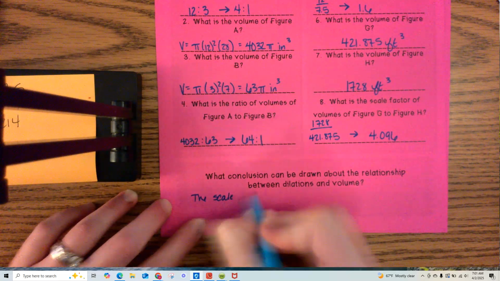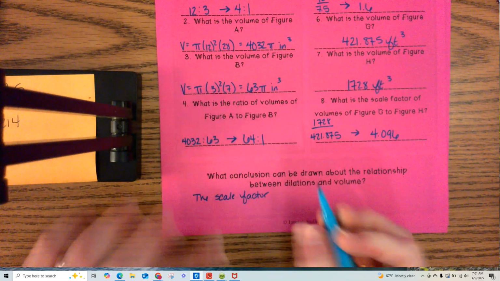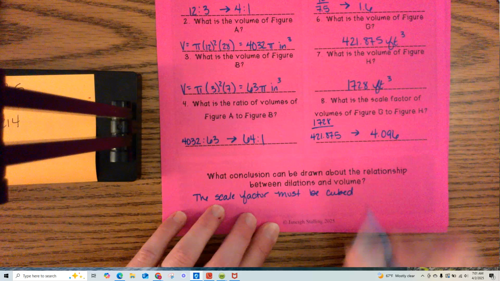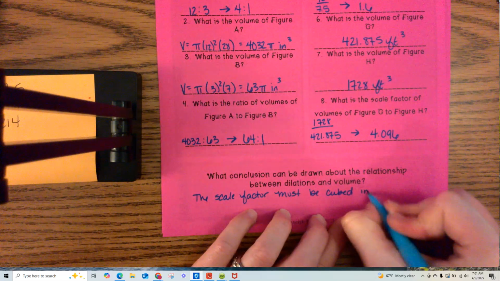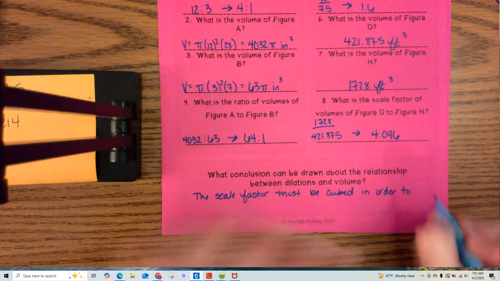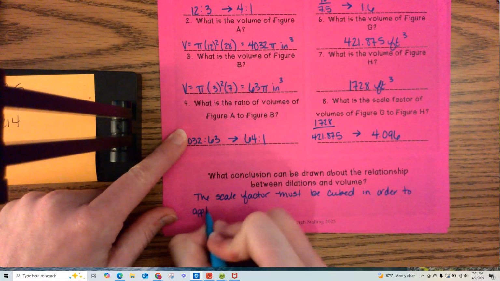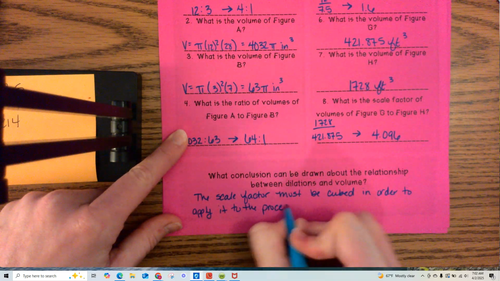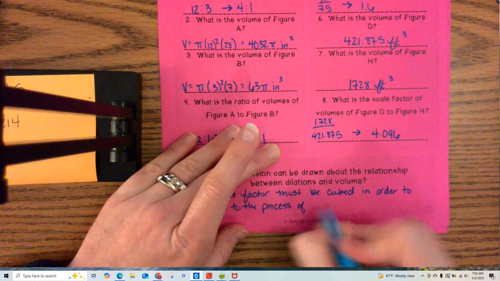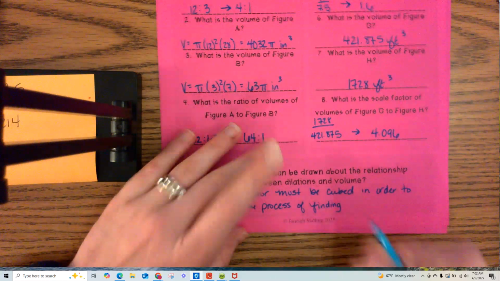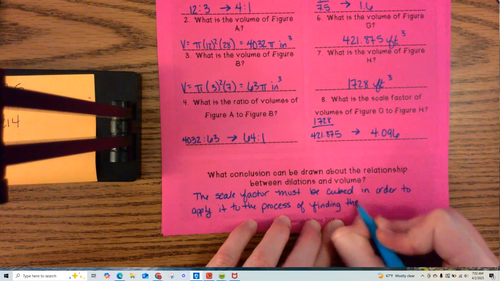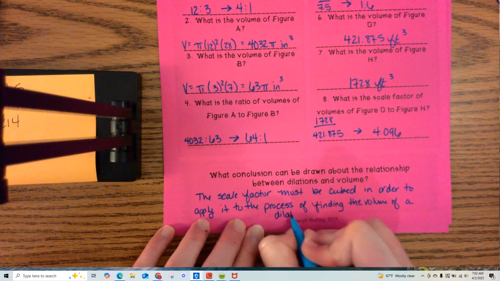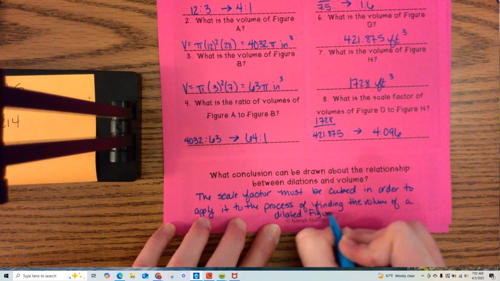So the scale factor must be cubed in order to apply it to the process of finding the volume of a dilated figure.